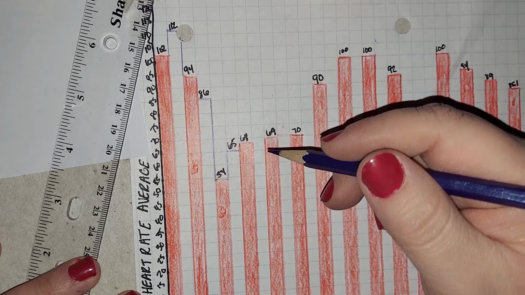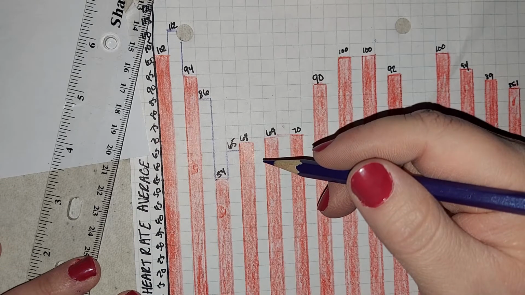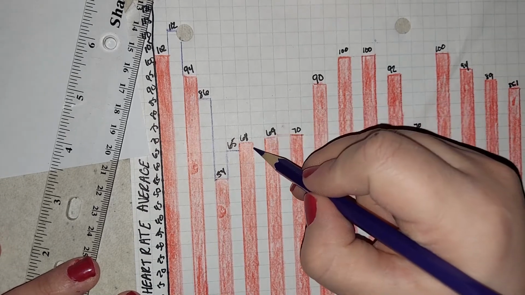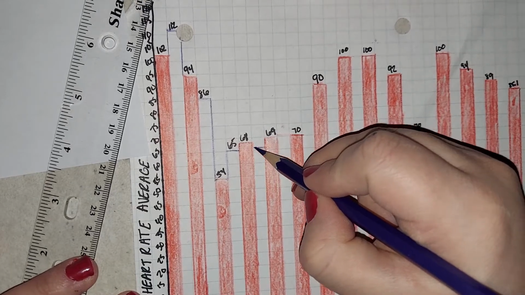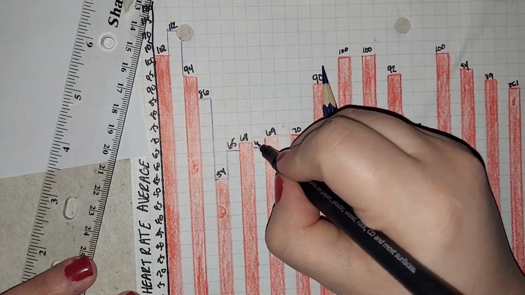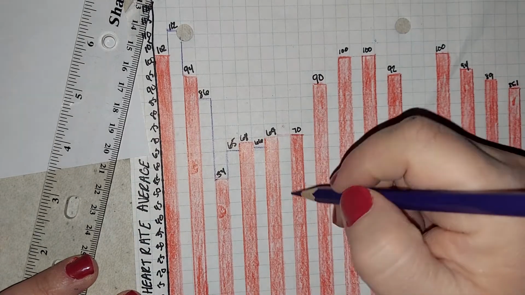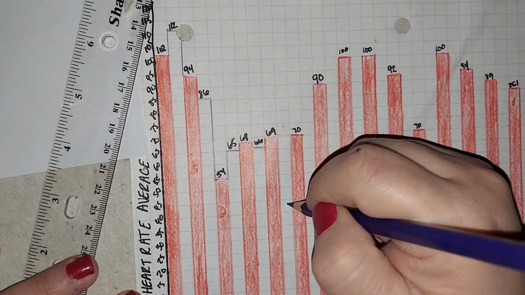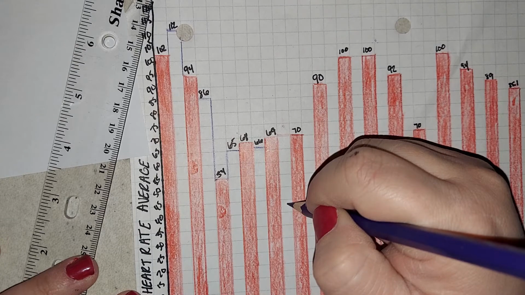The 4th has the working heart rate of 66. Number 5, 88.